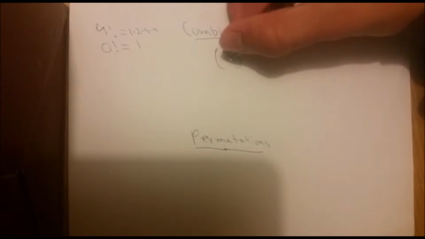So now, combinations. If you have a combination, then you have a number of things, and you choose a number of things, and the order in which you choose those things is irrelevant. So let's say you have 5 people, and you choose 3 of them. The number of different ways in which you can choose 3 people out of those 5, where order is irrelevant, is notated by this. This is number of people 5, number of people you choose 3.